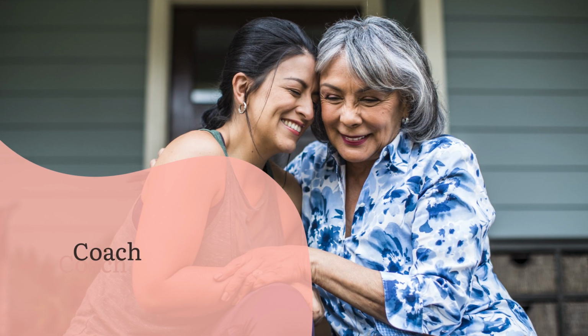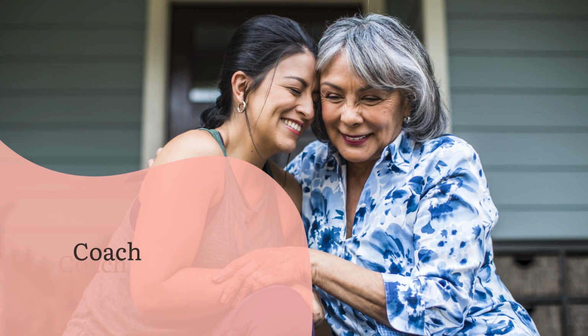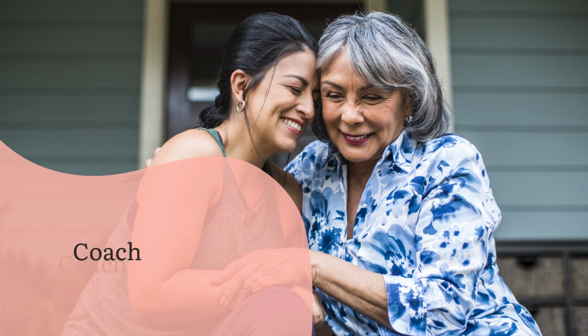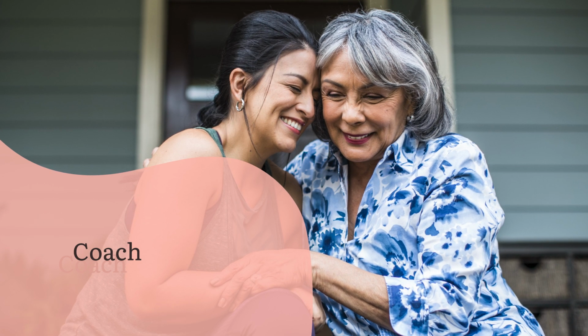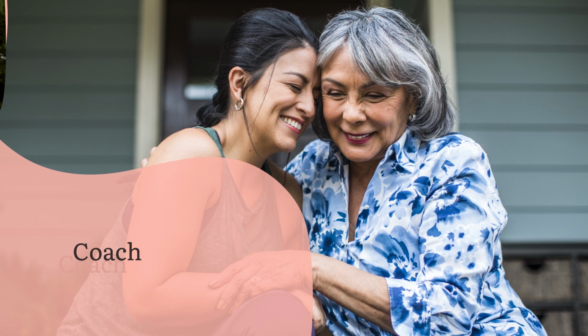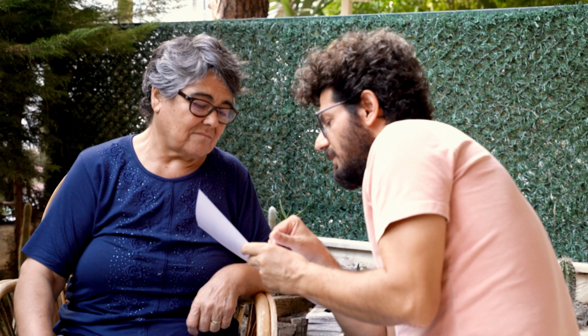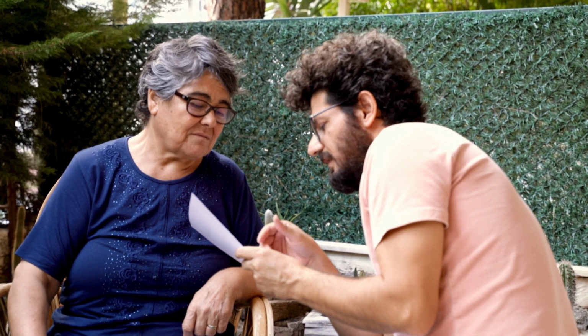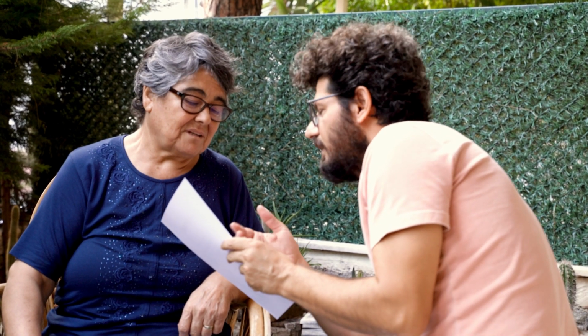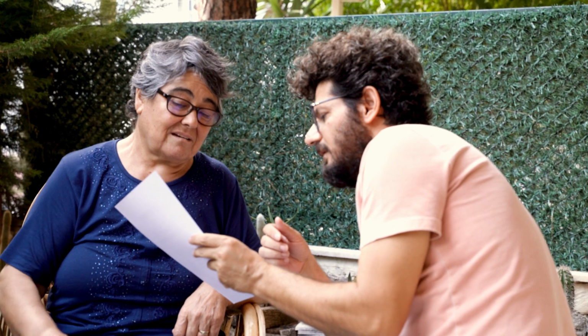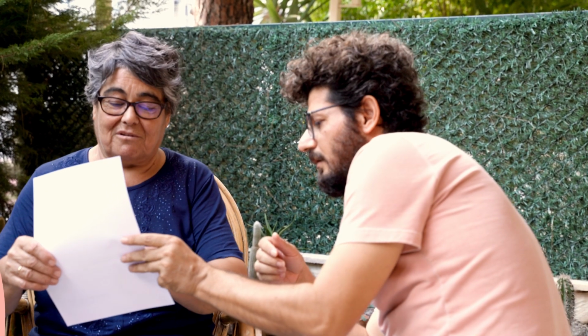Another important part of your care team is your coach. A coach can be a family member or close friend who plays an important role in your care and recovery. Coaches provide you with support at home after your surgery and should be available to assist you. Please make sure you assign a coach prior to surgery. We will provide them with the coach's checklist at the hospital.